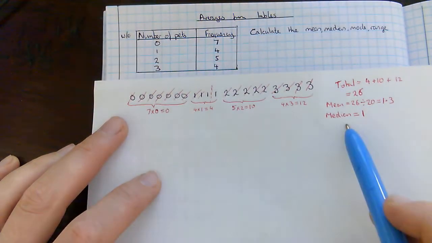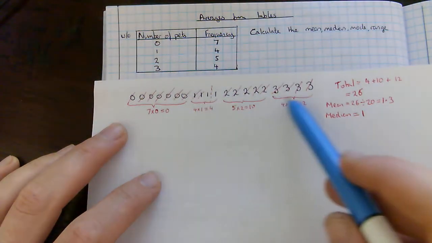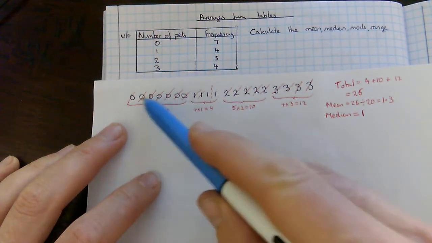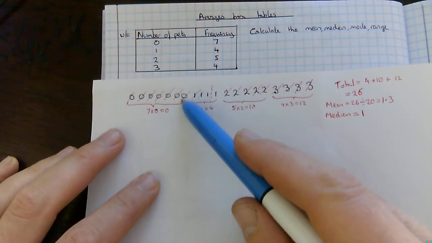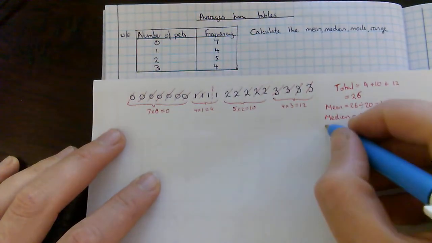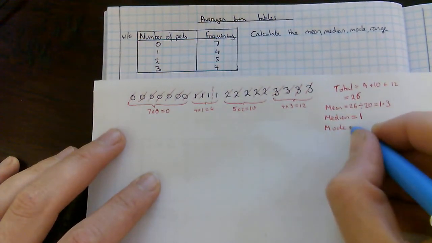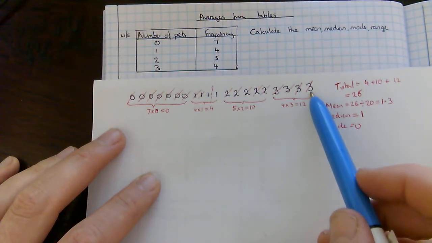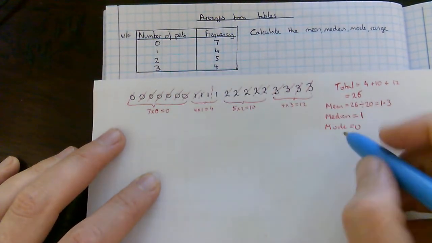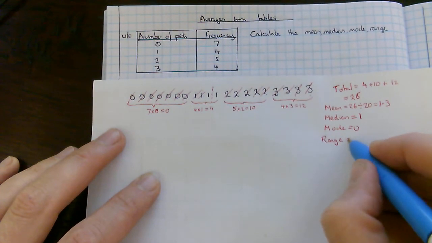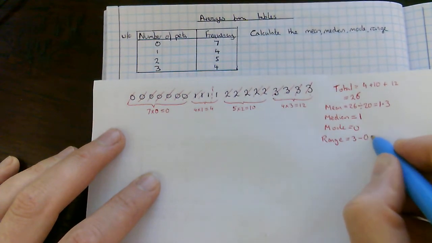The mode, looking at which number appears most often. Well, here I've got 7 people who had 0 pets. I could spot that straight from the table. It's got the highest frequency, so the mode is 0, and the range is the difference between the largest number of pets and the smallest number of pets, so the range is 3 take away 0, which is 3.